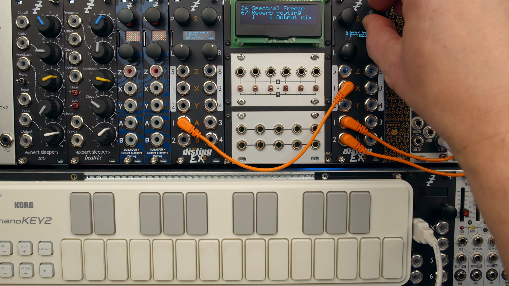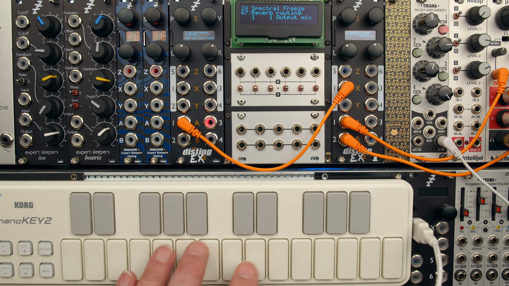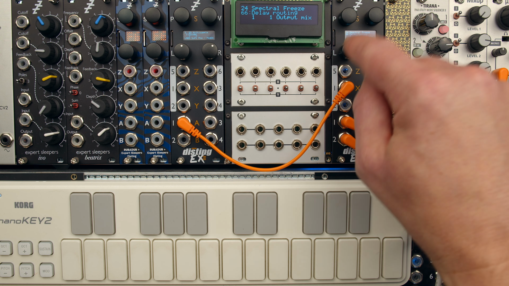If I put the reverb on, then the reverb's on that as well, or both. So that's delay and reverb on the dry signal, and then if I freeze it, then the same effects are on the frozen output as well. Which is nice.